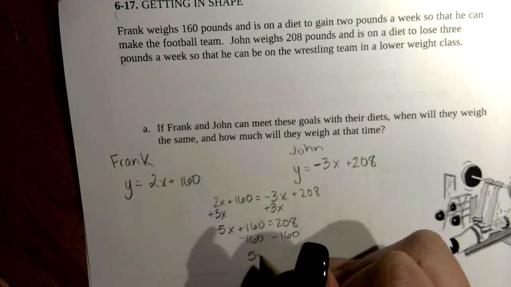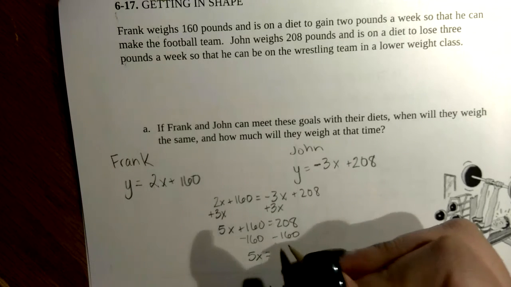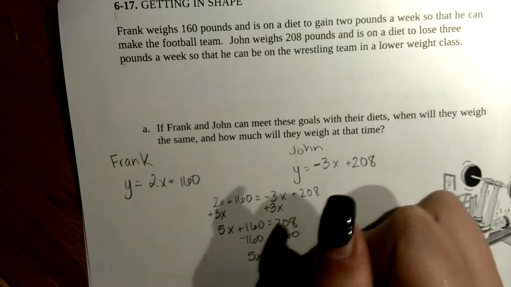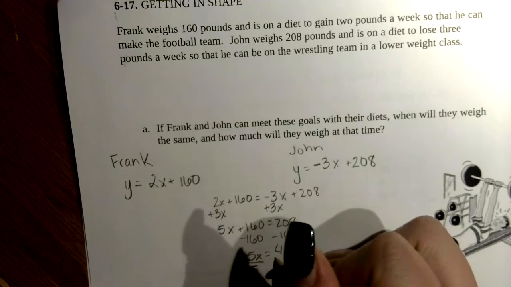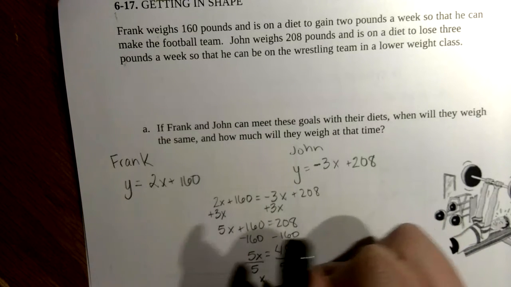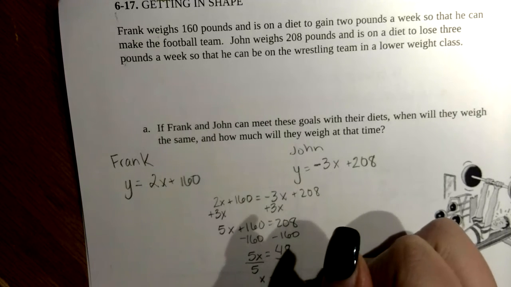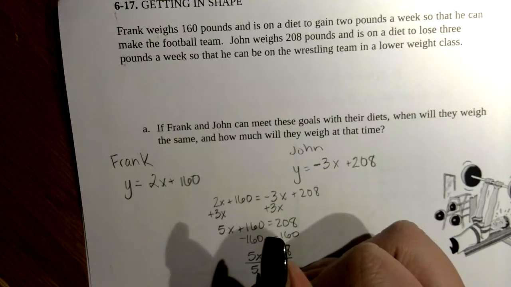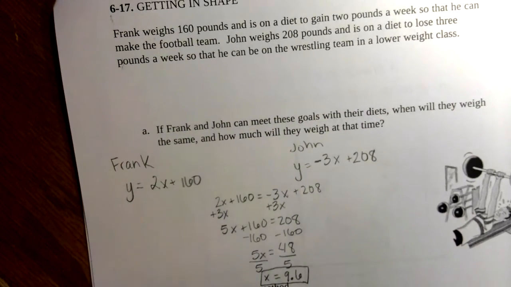Now I have 5x equals, when I punch that into my calculator, 48. And then last step, dividing by 5 on both sides. x equals about 9.6. It is a decimal, but that's okay.